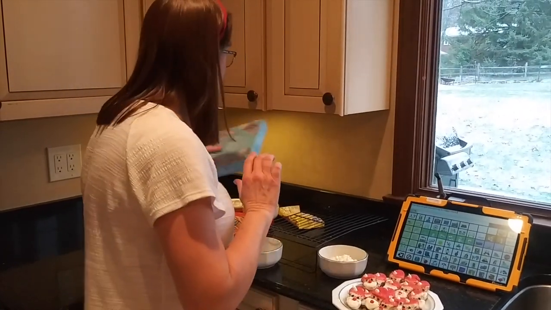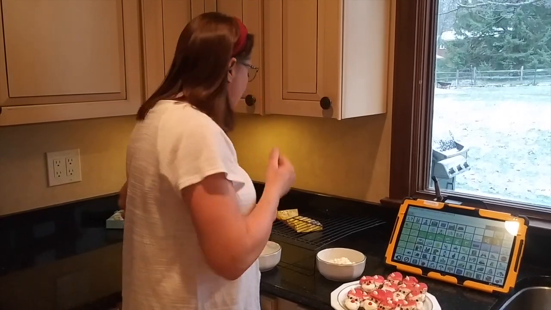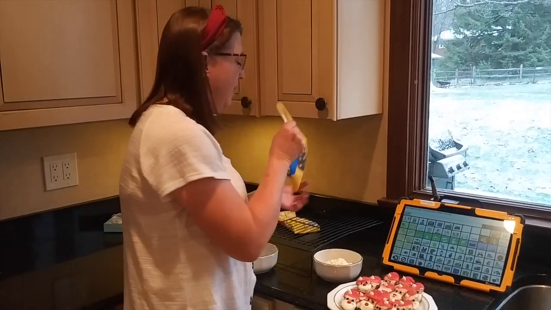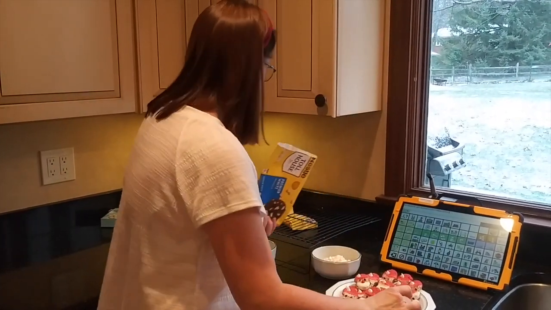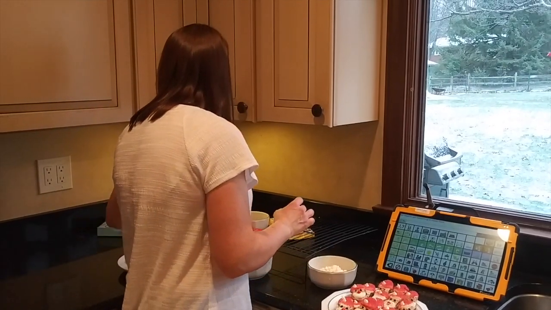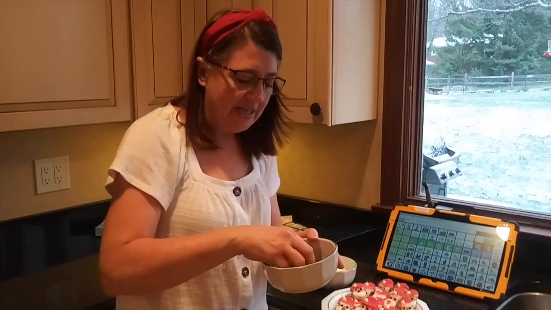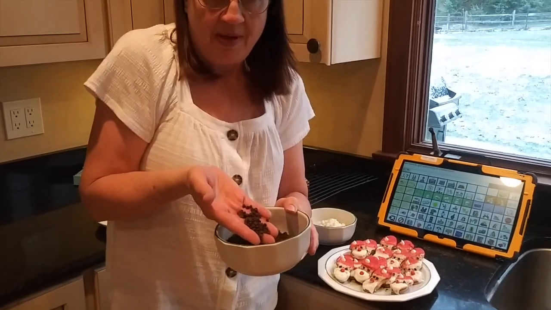We need to get some white coating chocolate that we're going to melt and dip the cookies into for his beard and for the part of his hat. We need some white chocolate chips. Those are going to be the little pom-pom on his hat. We also need some mini chocolate chips.